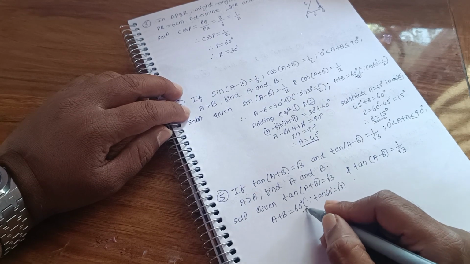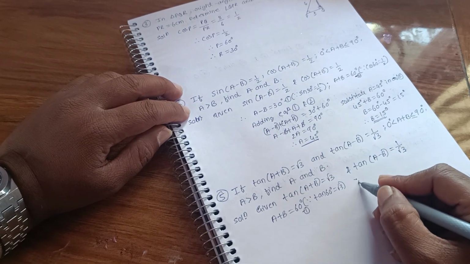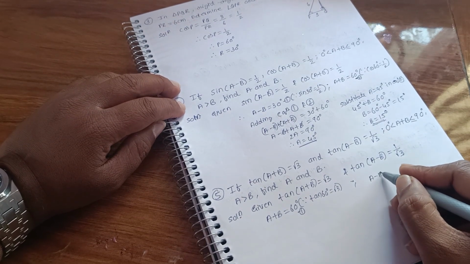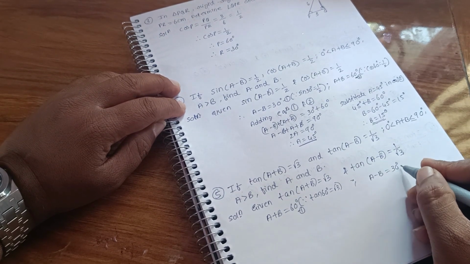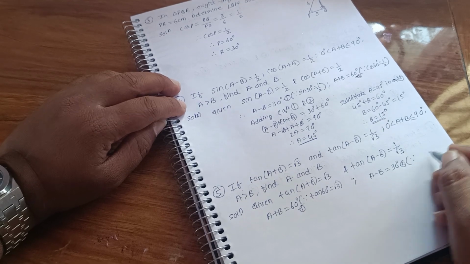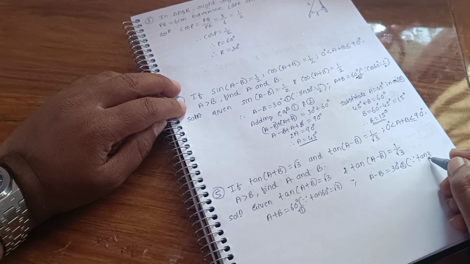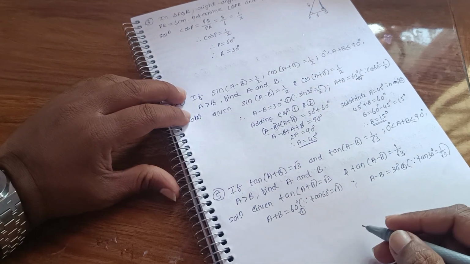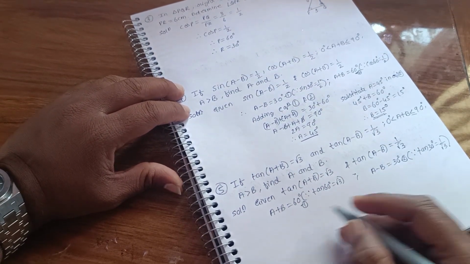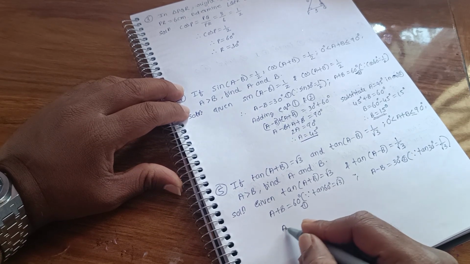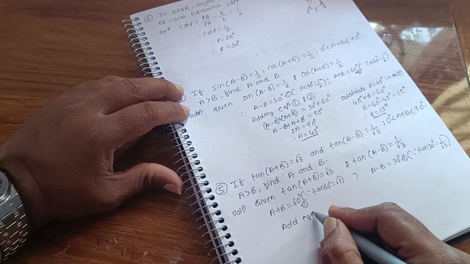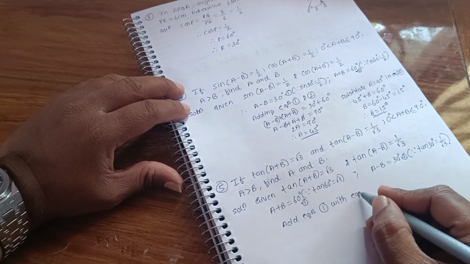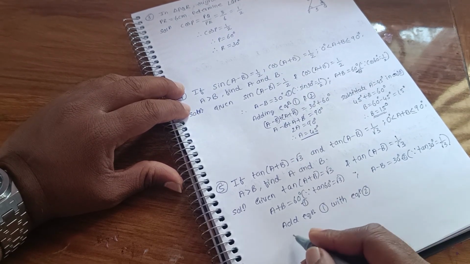Let us take this as equation number 1. In the second case, 1 by root 3 means 30 degrees. So A minus B is equal to 30 degrees, equation number 2, since tan 30 is equal to 1 divided by root 3. Again the same thing, we need to add equation 1 with equation 2. So what will we get now?